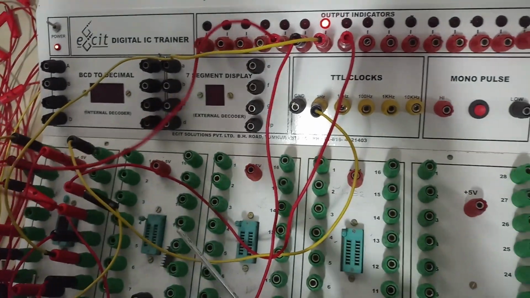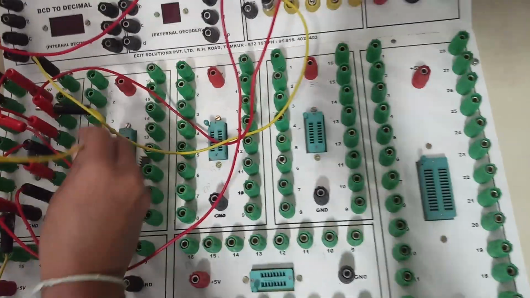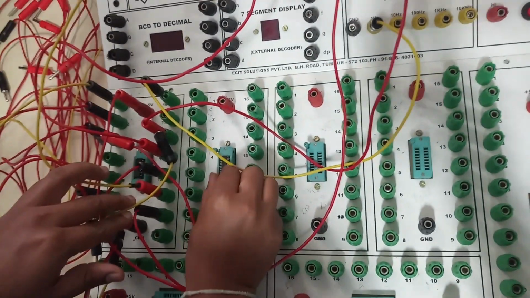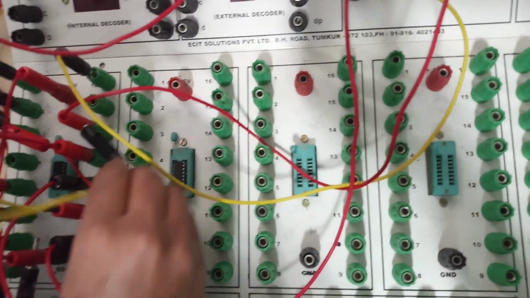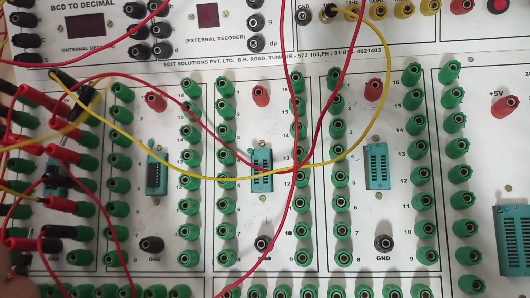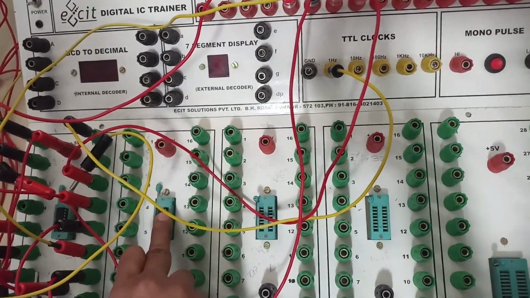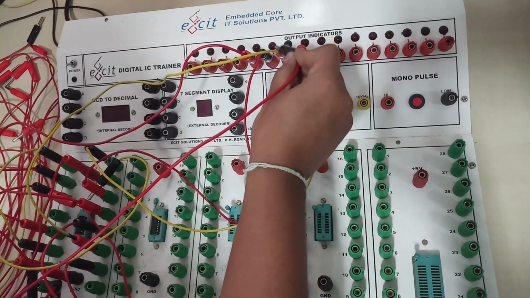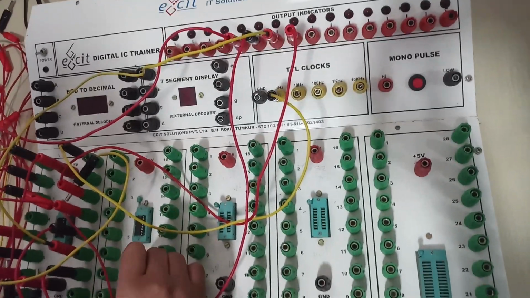Now we'll see the connection for the 7 segment display. For the 7 segment display, we are using the IC 7447. This is a 16 pin IC. Remember, till now we have used 14 pin ICs. Now this is a 16 pin IC. In this, the output of 7490 will be given as input for 7447. The outputs are QA, QB, QC, QD. Give them as input for 7447.